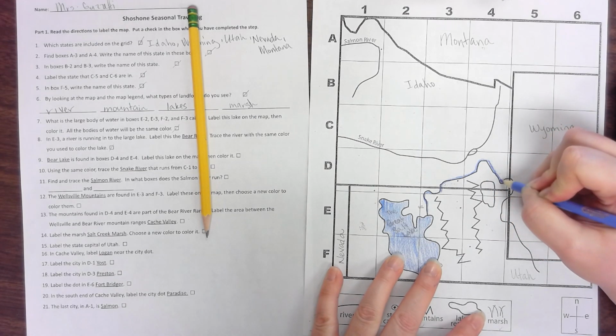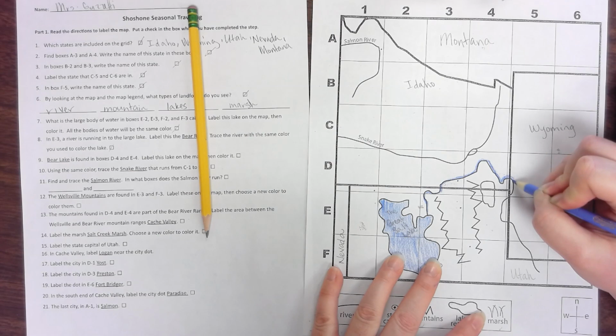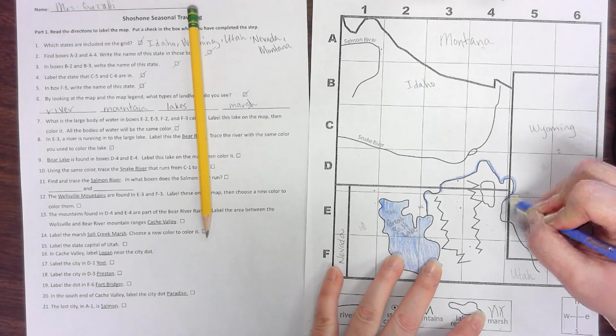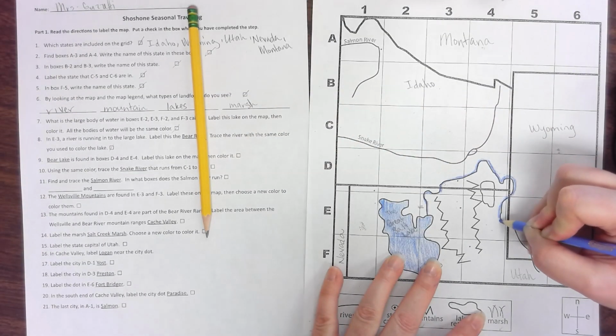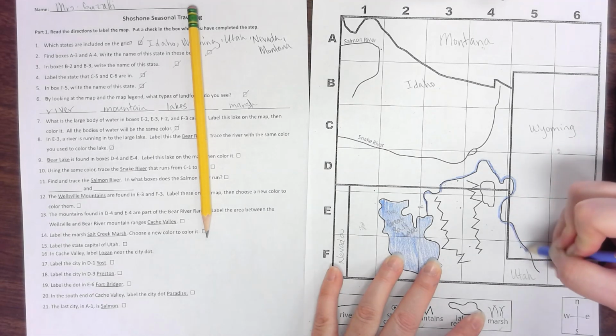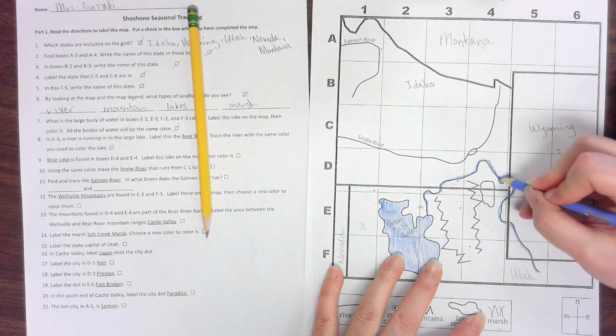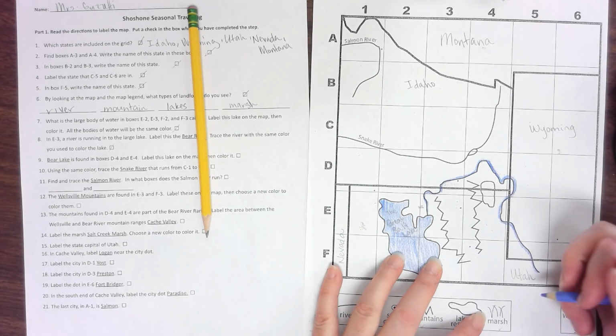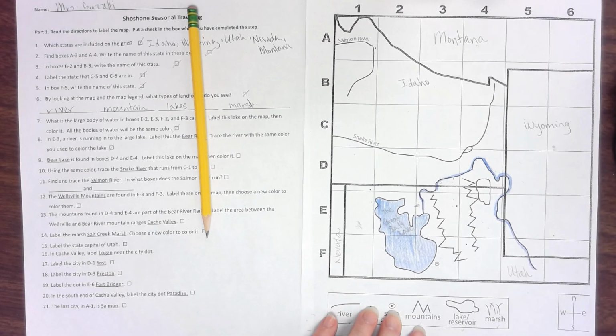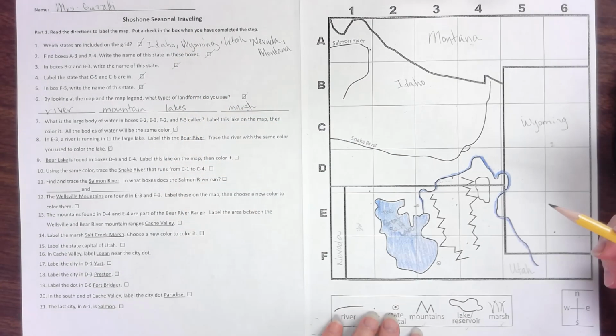The Bear River comes all the way back through Wyoming, back into Utah, back into Wyoming. It starts up in the Uintas. So there's the Bear River. And now I'm going to just label this Bear River.